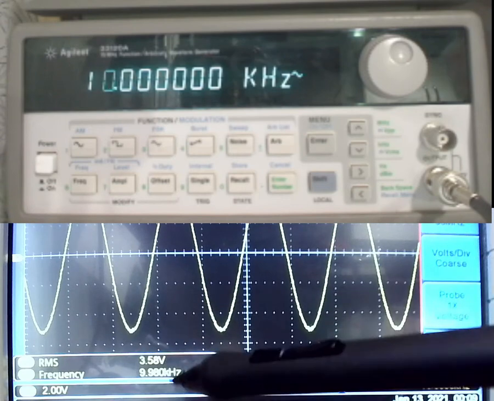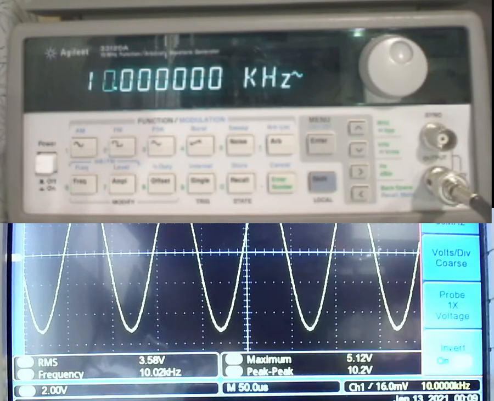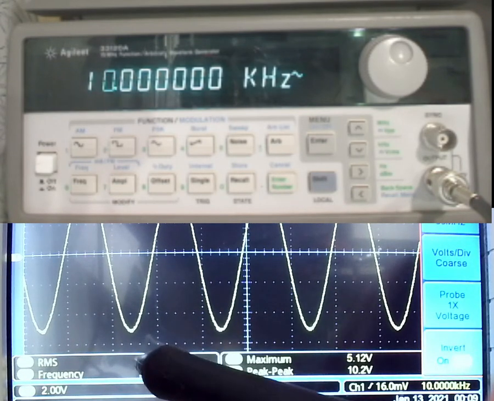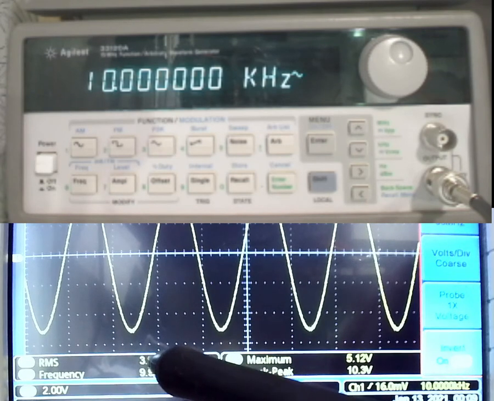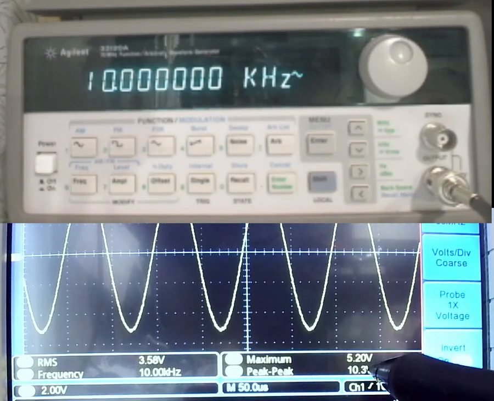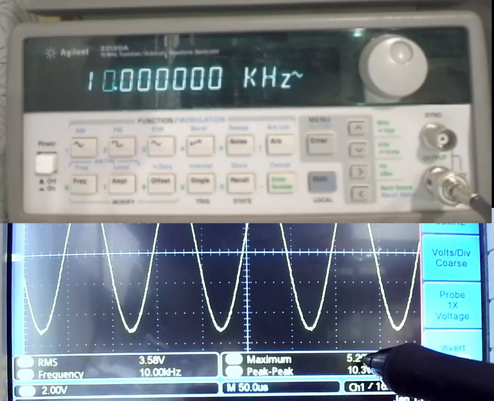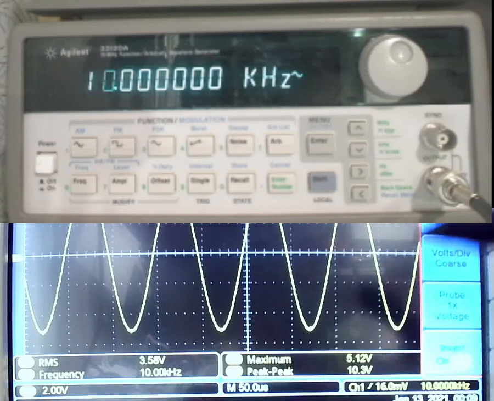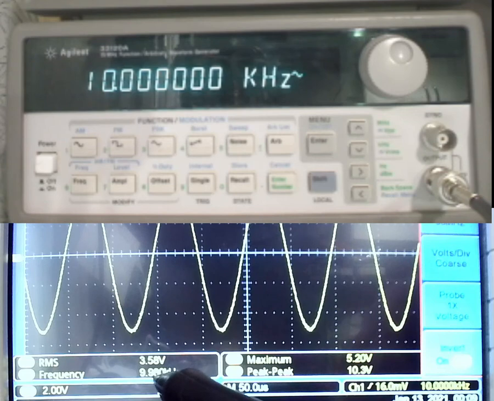We can see down here on the oscilloscope there's a sine wave. You can see that I've got the oscilloscope set up so it's showing us both the RMS voltage, which is 3.58, and the peak to peak, which is 10 volts. It's also showing us the peak, which is 5 volts, and the frequency here, which is 10 kilohertz.